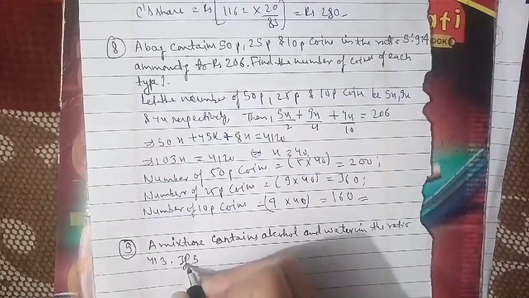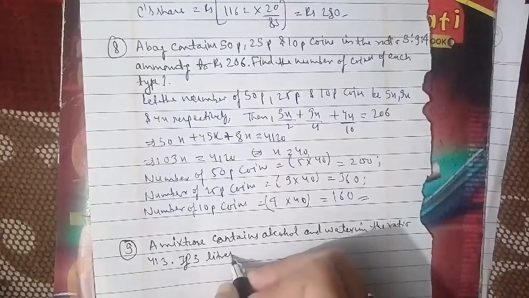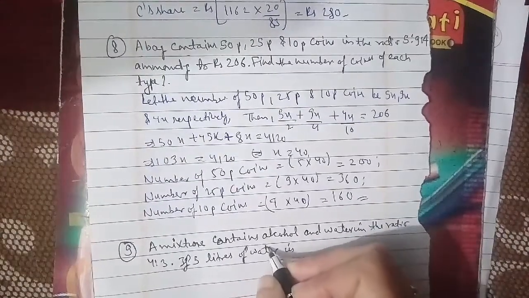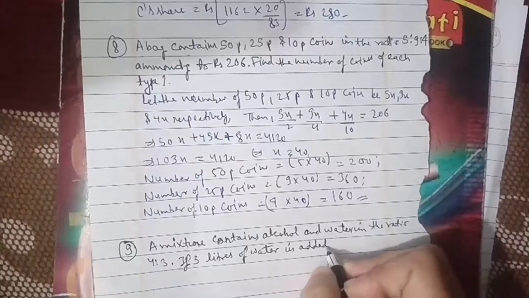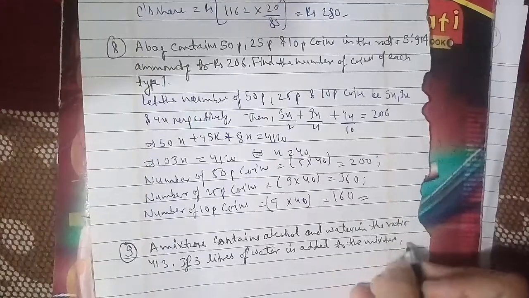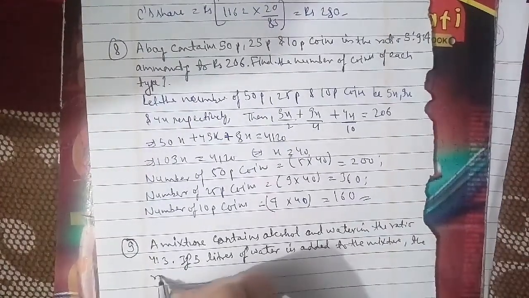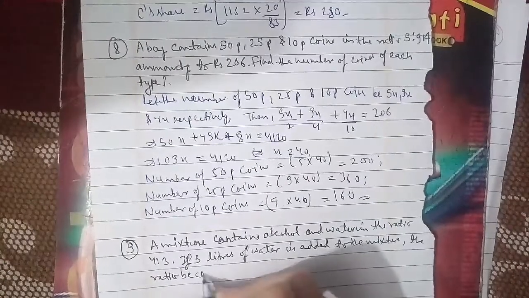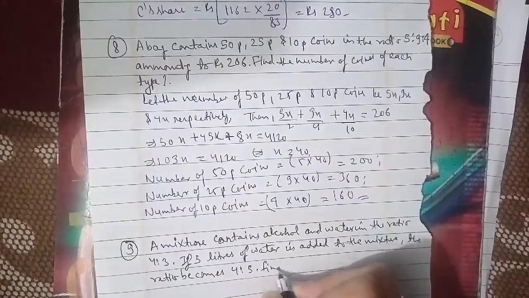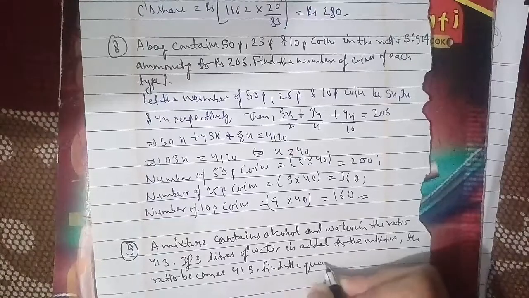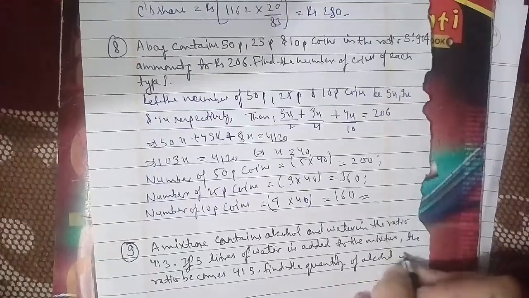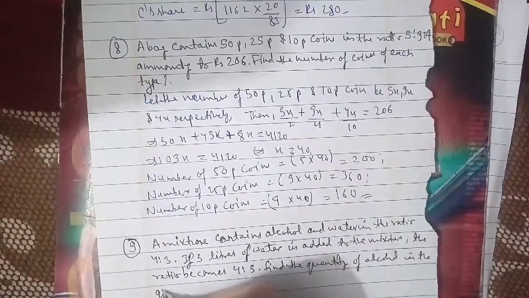If 5 liters of water is added to the mixture, the ratio becomes 4:5. Find the quantity of alcohol in the given mixture.